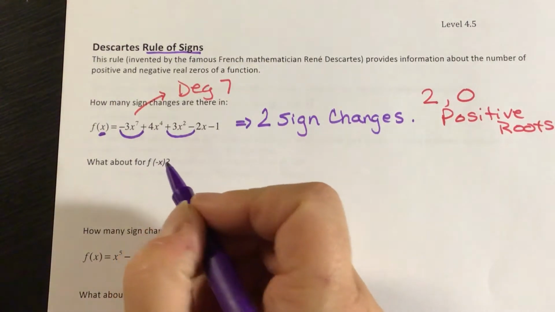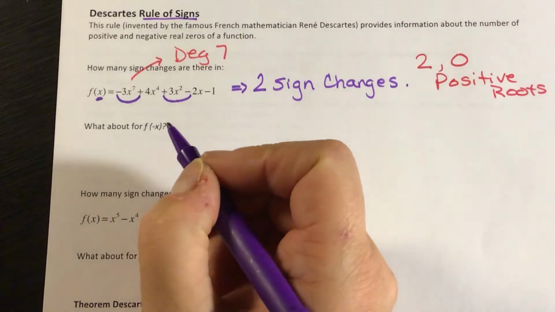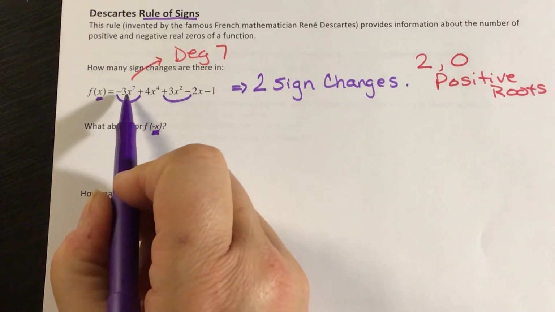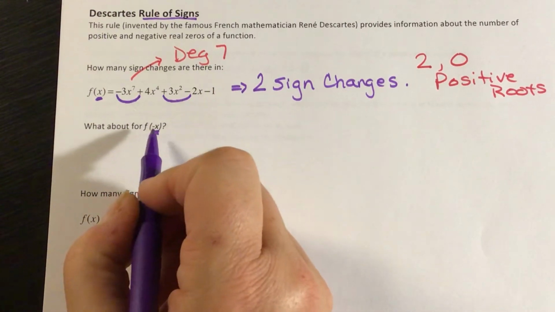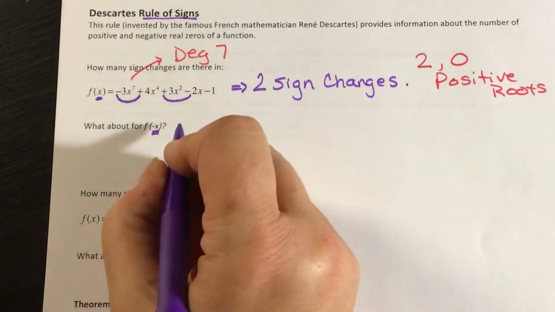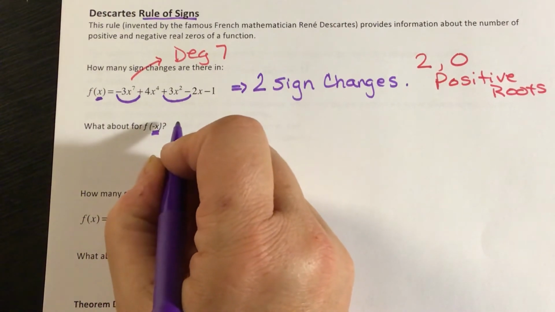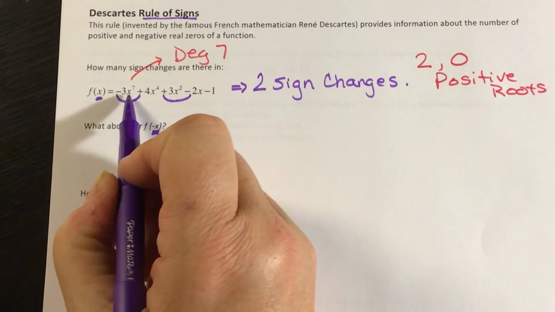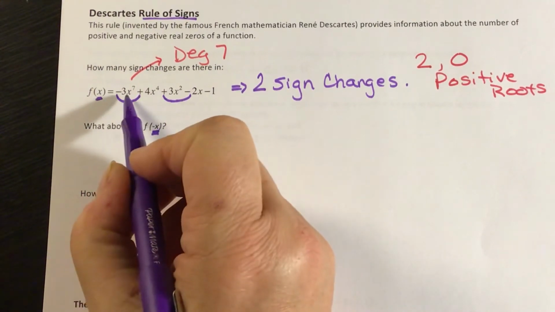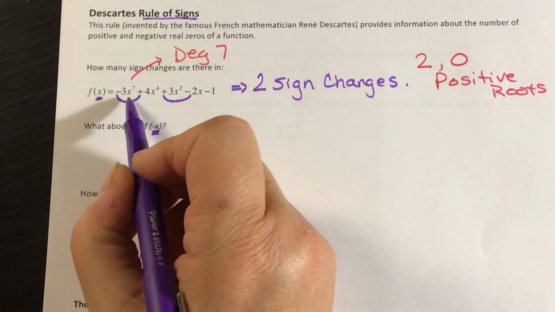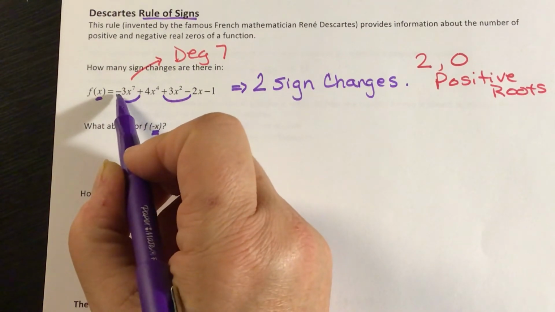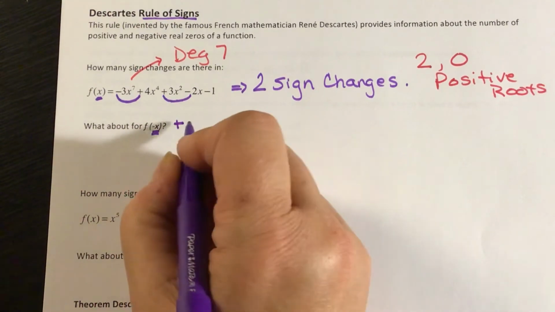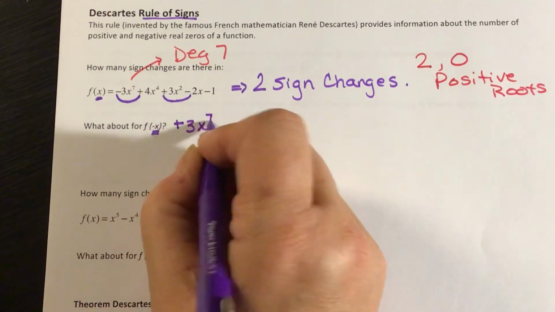So to determine how many negative roots we can have, I'm going to plug negative x in for x. So when I plug in a negative, I'm just going to look here, I have negative x to the 7th power. So a negative to the 7th power is still negative. And multiplied by -3, I end up with a positive 3x to the 7th.